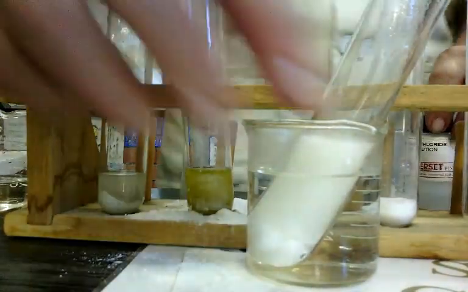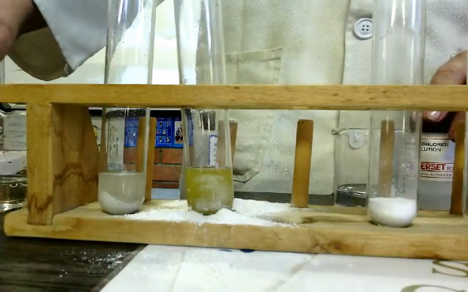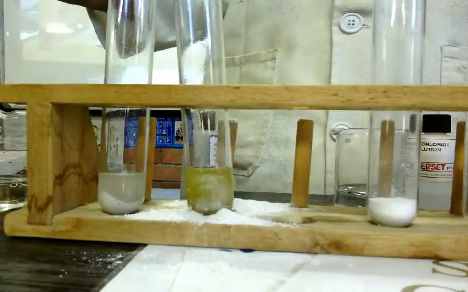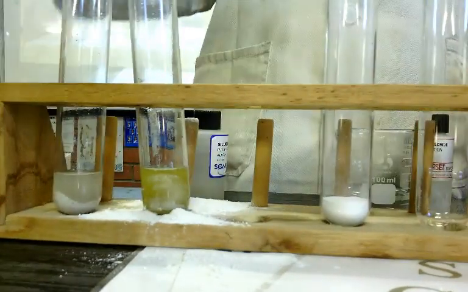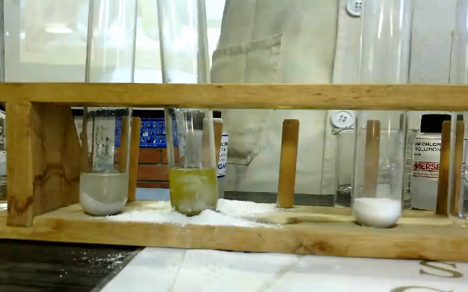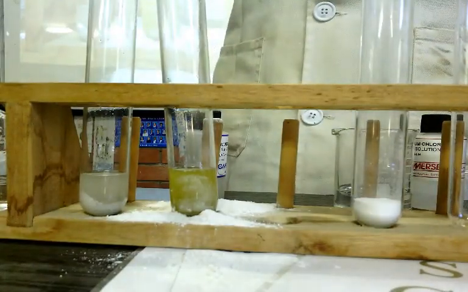Okay, this one will carry on for quite some time. It's not producing anything with smells, it's just making carbon dioxide. Okay, and by the way, this boiling up reaction, this foamy reaction, is called effervescence.